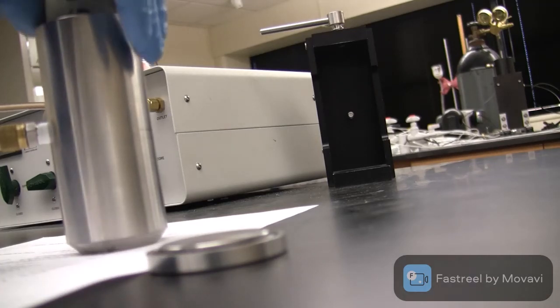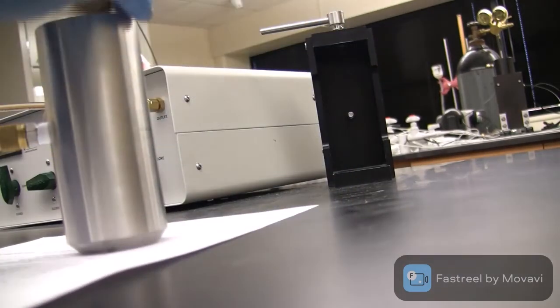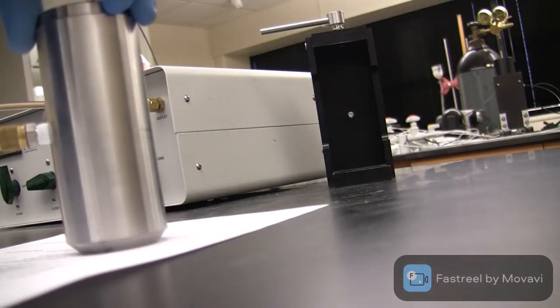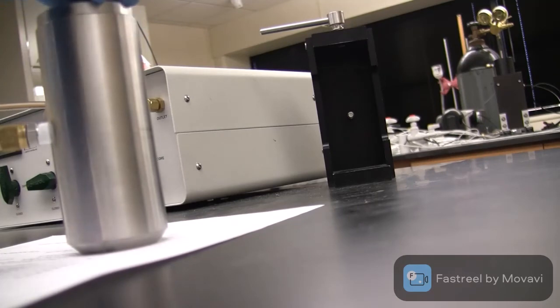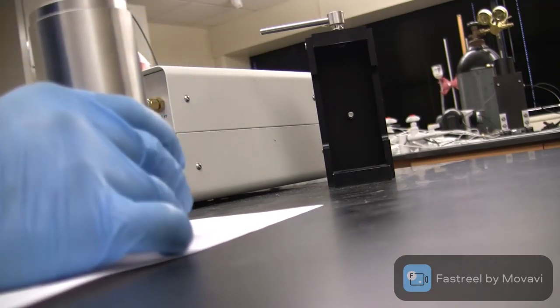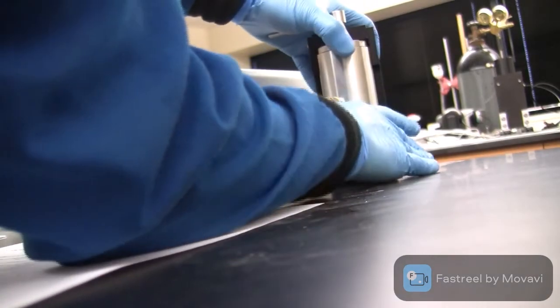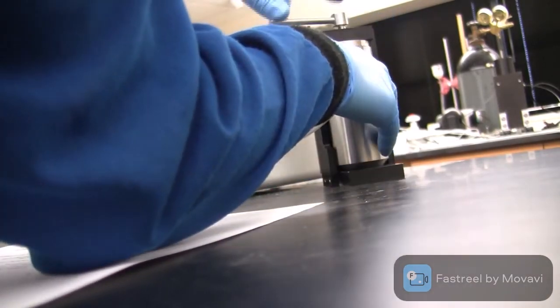So we put our core and we close our cap.